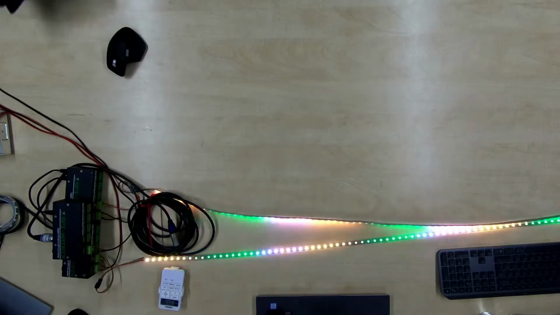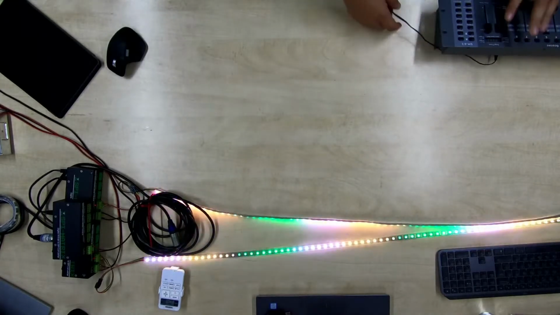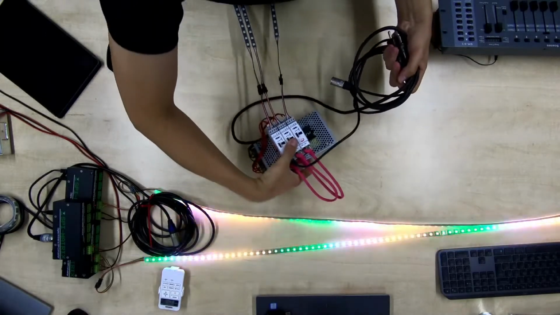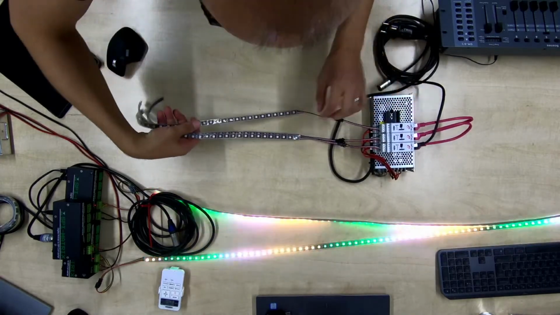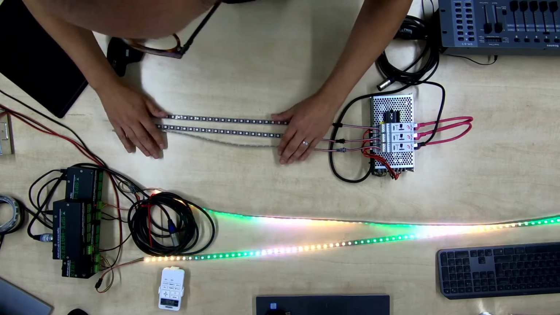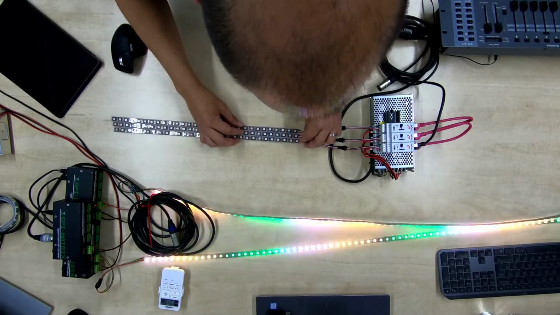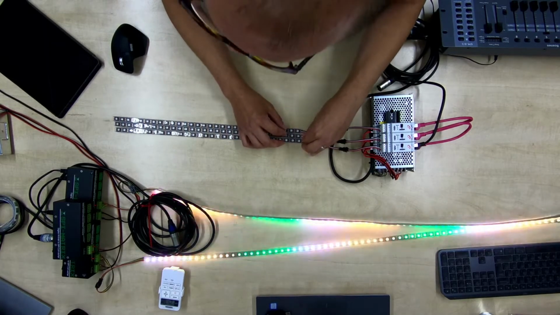I will need this. And the best way how you can see this, if I align these, you can see my bald head.